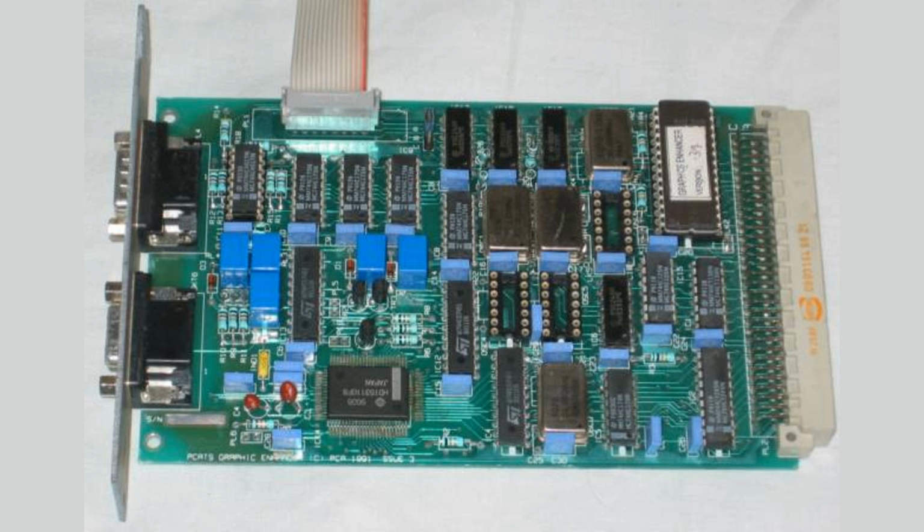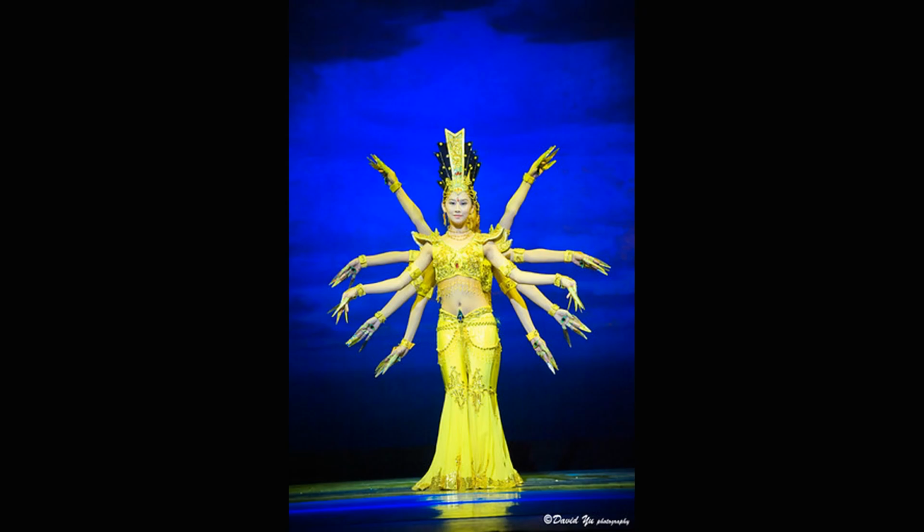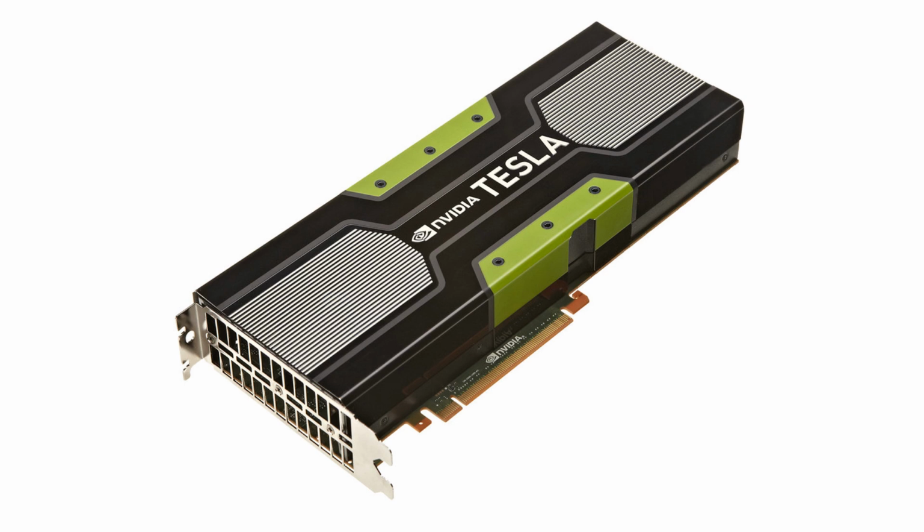Checking compatibility may seem like a daunting task, but most graphics card manufacturers provide compatibility checkers on their websites. You can also consult with a computer technician or check online forums for advice. Once you've confirmed compatibility, you're ready to move on to the next factor to consider when choosing a graphics card: performance. When it comes to graphics cards, performance is king.